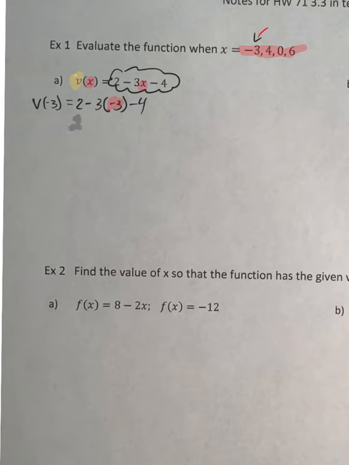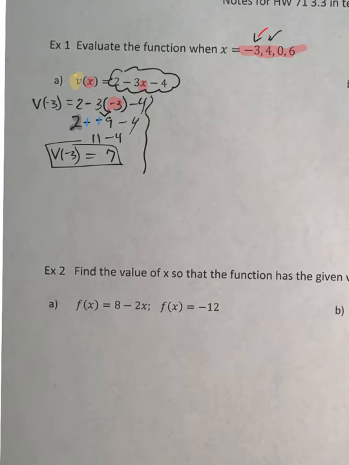So it's 2, right, because you have to multiply first. So 3 times -3 is -9, right? And then we can subtract a negative, so that actually gives us 11 minus 4 is 7. So we can say that when you plug in -3 into v, you get 7 out. And then we just do it over and over again. Now we're going to do it for 4. So we're going to say v of 4.